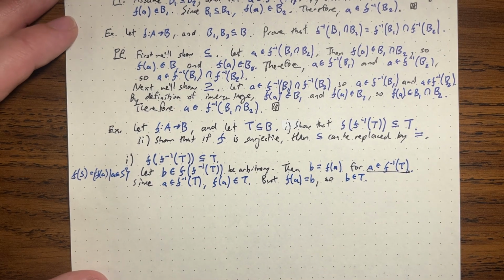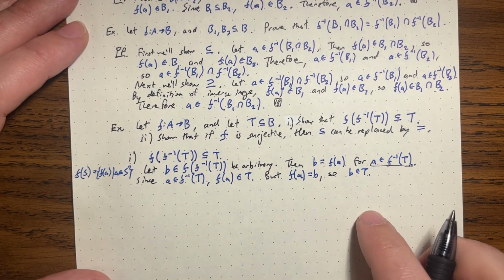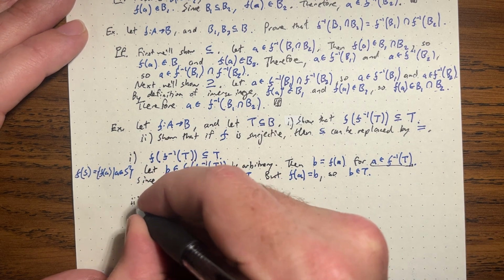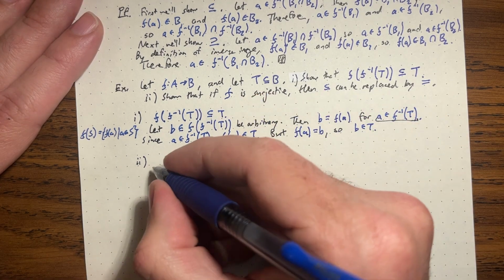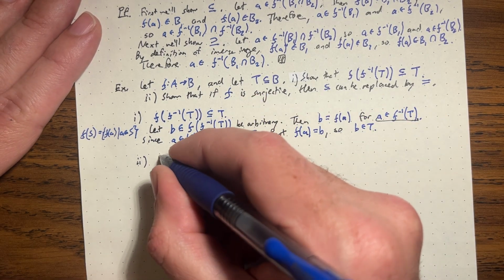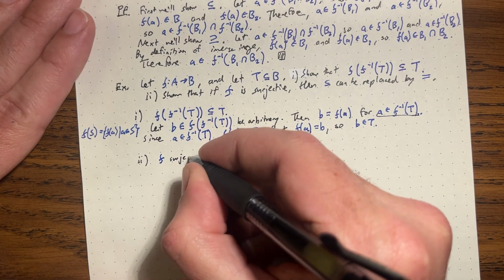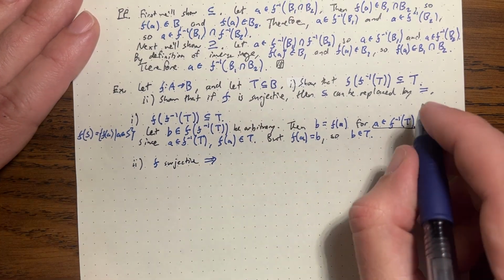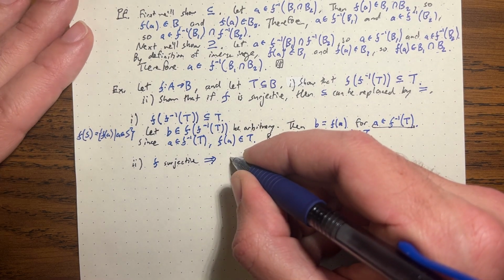There we go. Let's look at part 2. So are we ready to do part 2? Yeah, we just proved that statement, right? So what's part 2? Let's just write down what we're trying to do. So we're trying to show the following. If f is surjective, that implies that it's an equality, right?